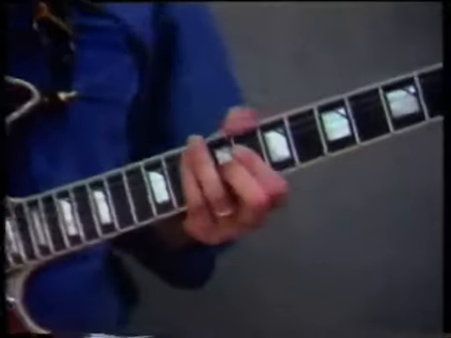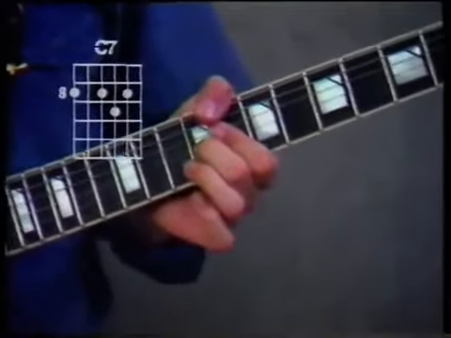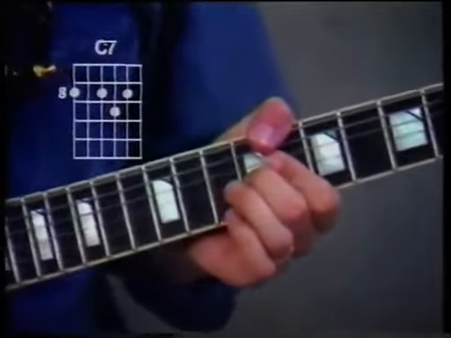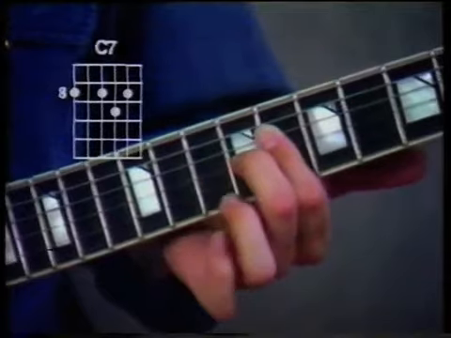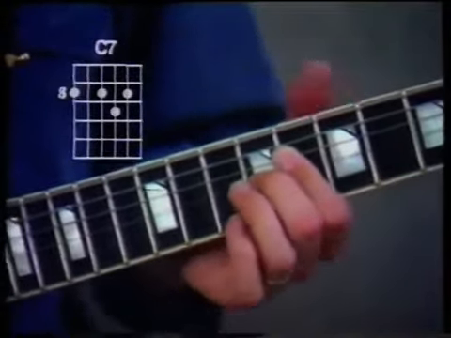Now I want to show you 5 chord voicings that I use a lot in blues. They can take you a long way. First of all, the first voicing is C7. This is the way I finger it. C on the bottom, B flat, E natural, and G on the B string. Okay?